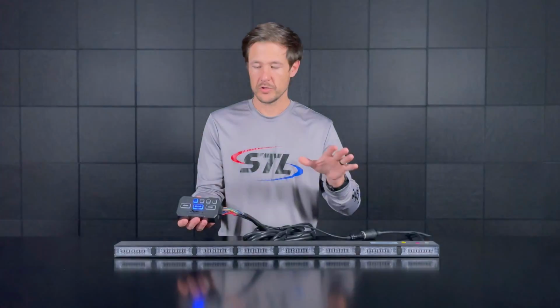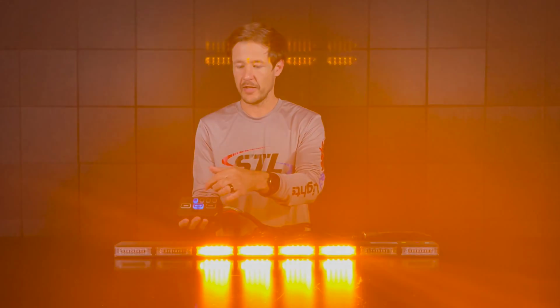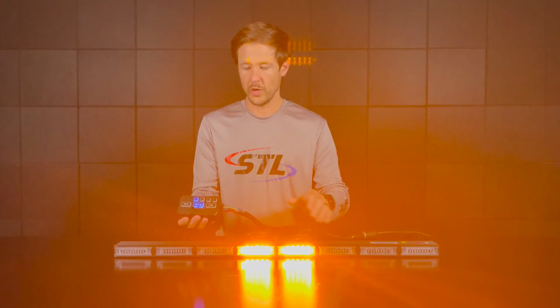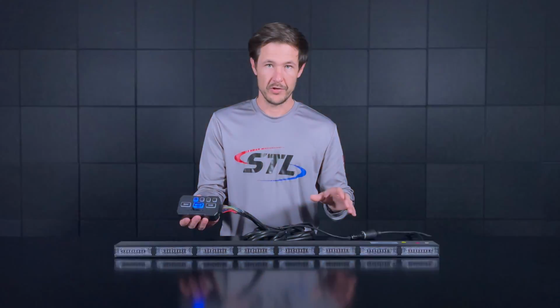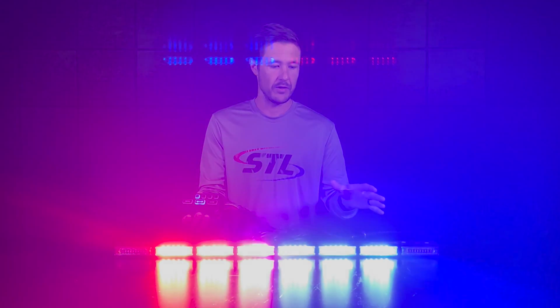Now, while you're in your traffic advising modes, you have three different patterns to choose from for center out, right, left, and left, right. So I'm in center out here, and this is pattern 1, and then I have pattern 2, and then pattern 3. Now, since this is a multicolor unit, you'll notice your unit is flashing back and forth between the primary and secondary colors. And the primary colors here are red, blue, and the secondary color is amber.